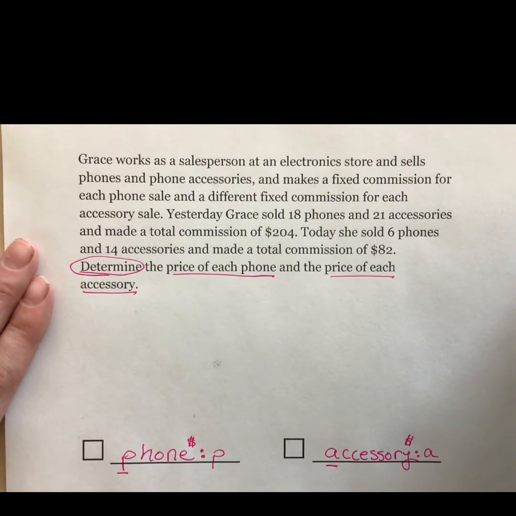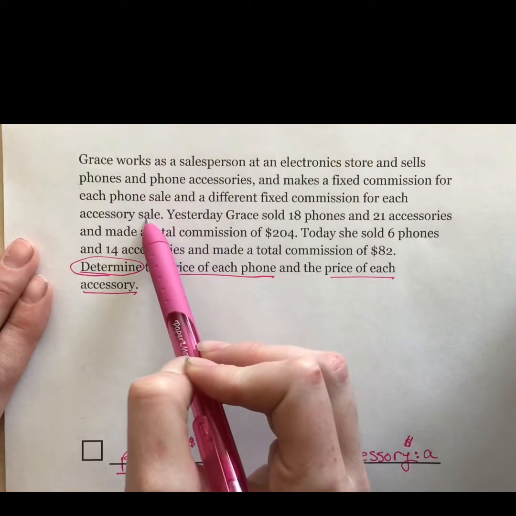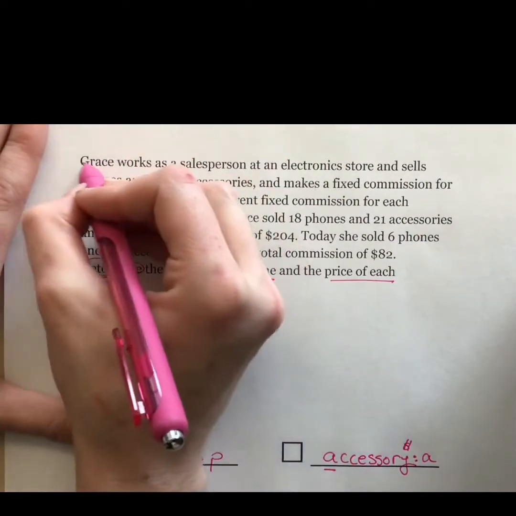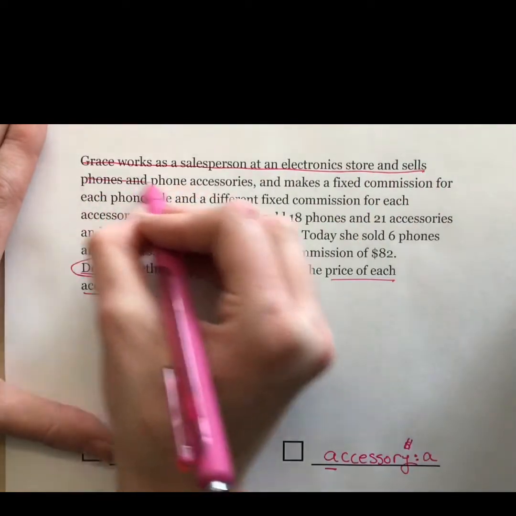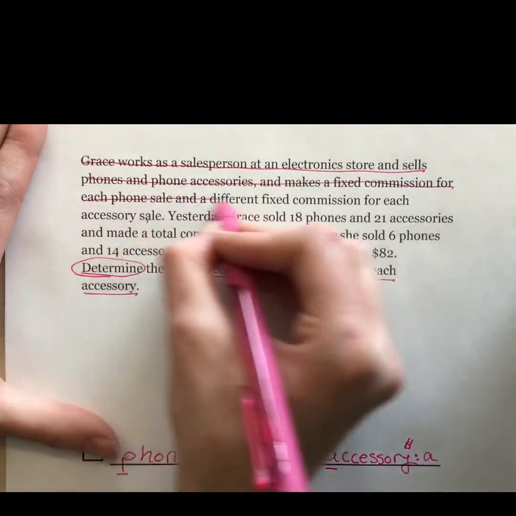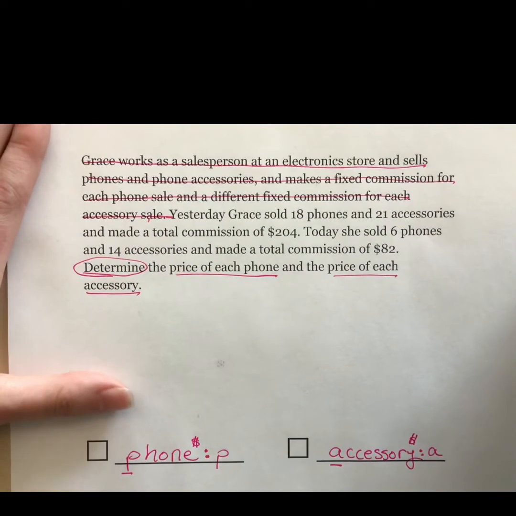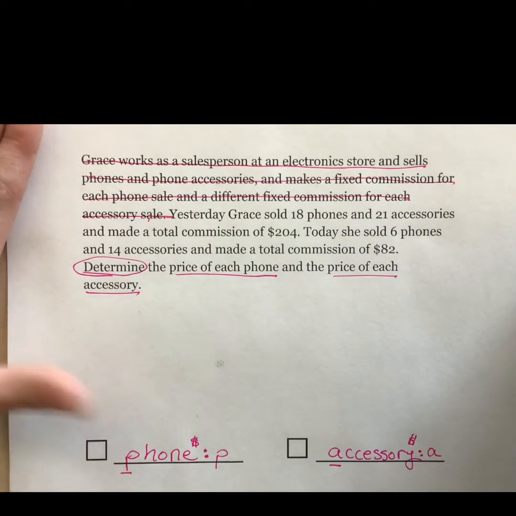Well, you'll notice that this first long sentence doesn't actually tell us anything about the problem. It tells us that Grace works at an electronics store and she sells phone accessories and makes a commission that's different for the sale of the phone and the sale of an accessory. However, the next two sentences are important for us.